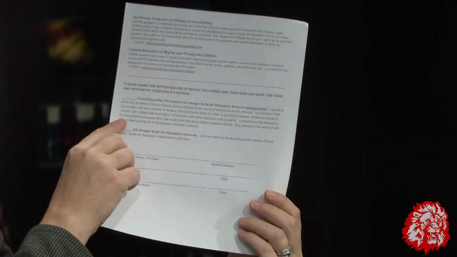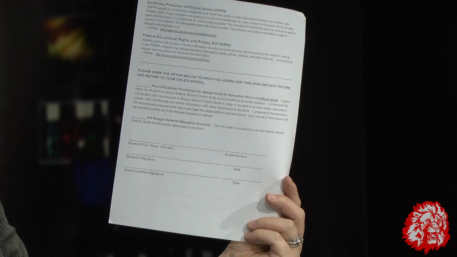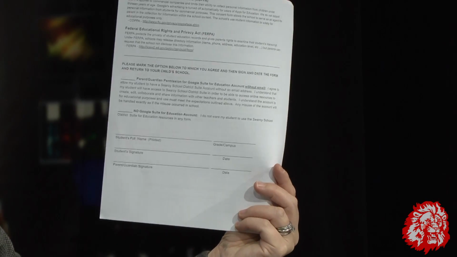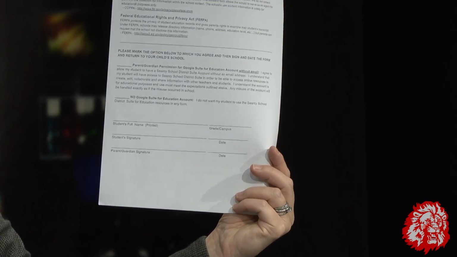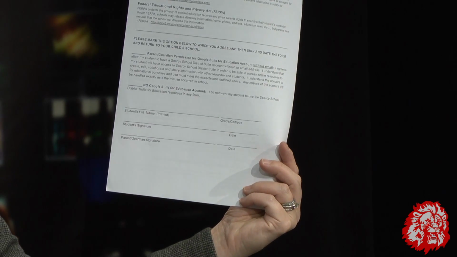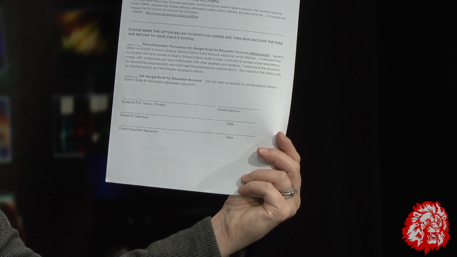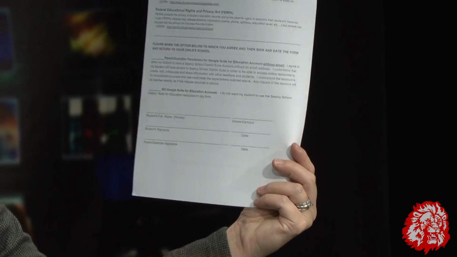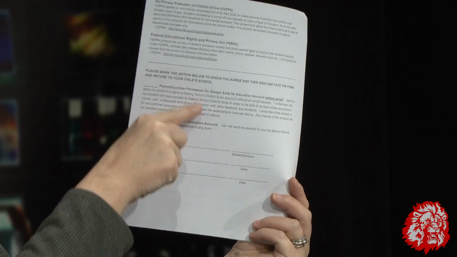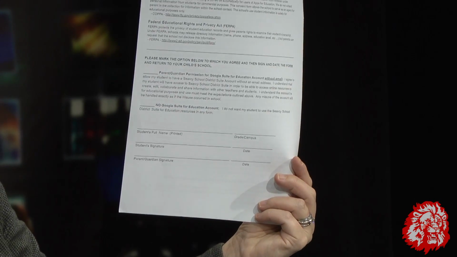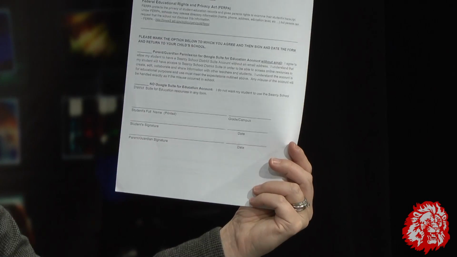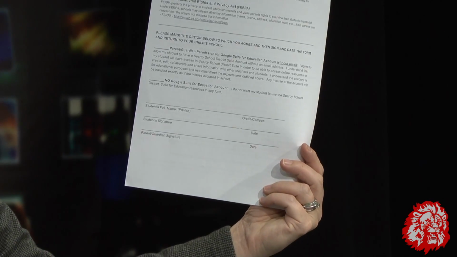You may mark, my child may have a Google account with no email address, or you may say that your child may not have a Google Suite for Education account. You will only need to mark these two if you want to put prohibitions on your child's Google Education.